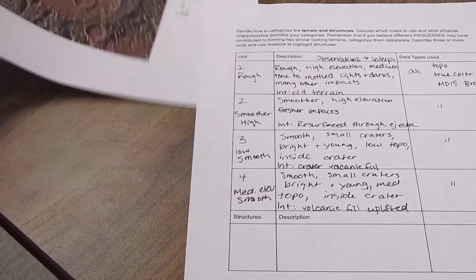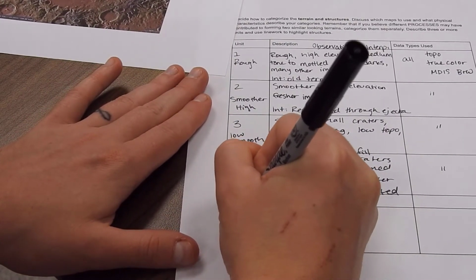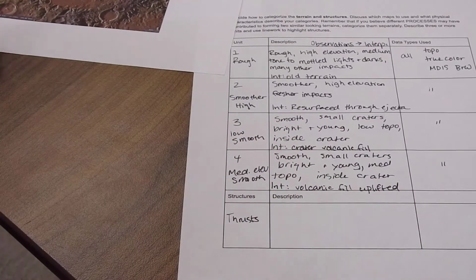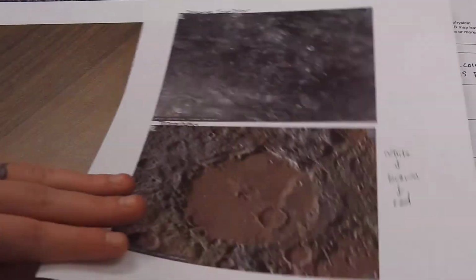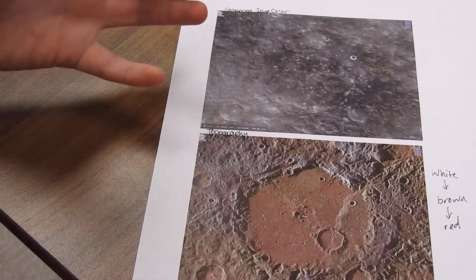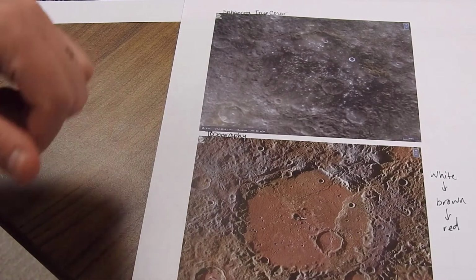Okay. So the structure we have with thrust faults, we can give a quick description of those too. Or rather, we can give a description of the properties of the surface that they produce and a little bit about their orientation.